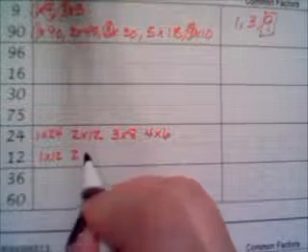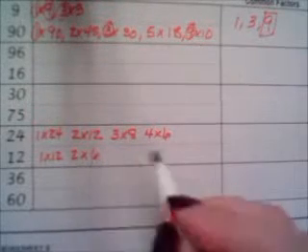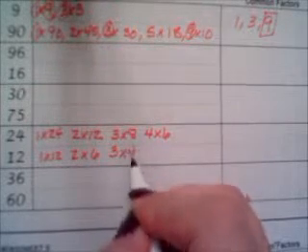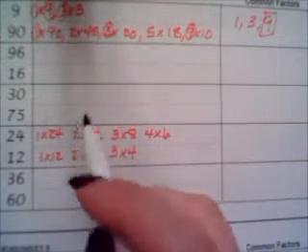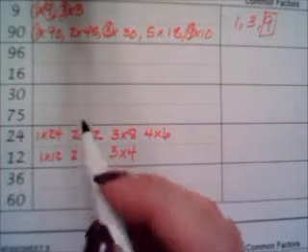Now to get 12, we know that we can multiply 1 times 12. We can multiply 2 times 6. We can multiply 3 times 4. Okay, this time we're going to use a different color to figure out what our common factors are. Remember, our common factors are factors that they both share, factors they have in common.